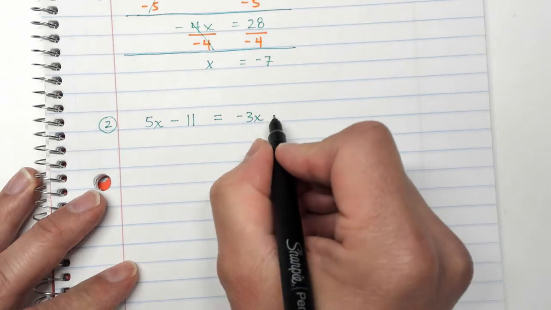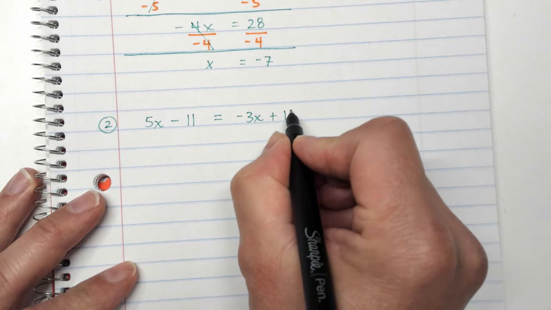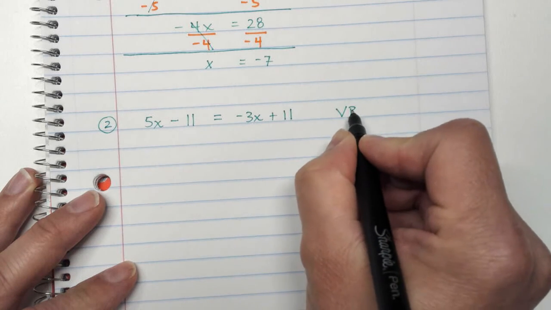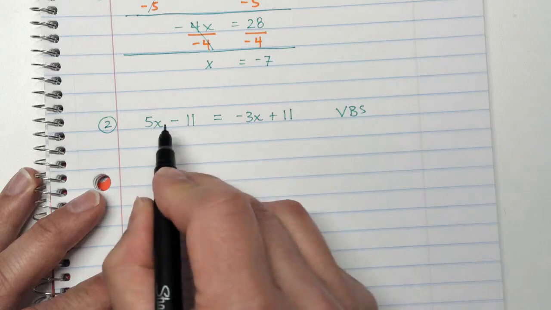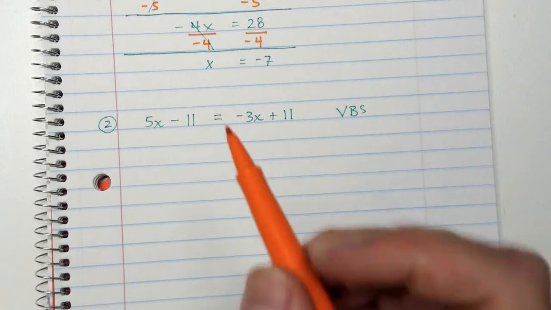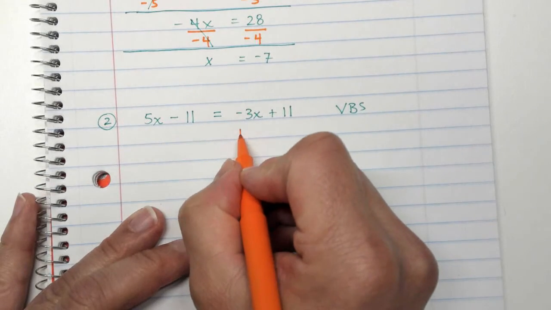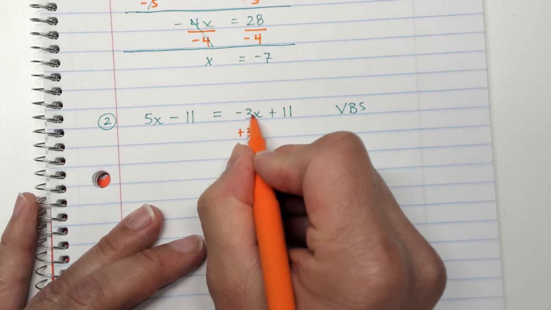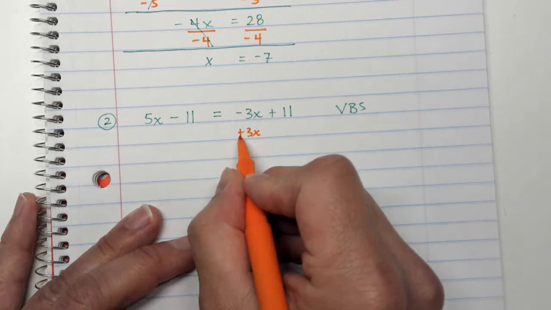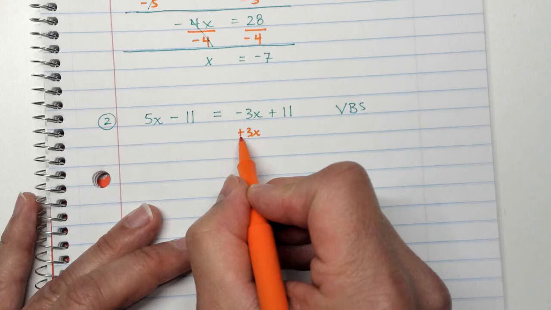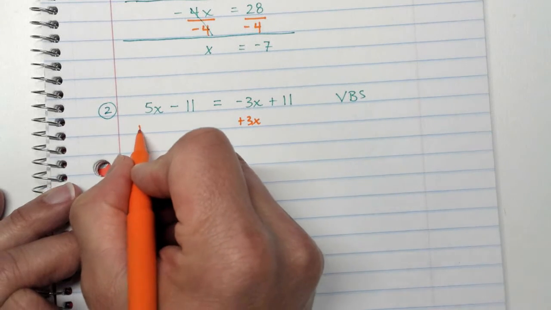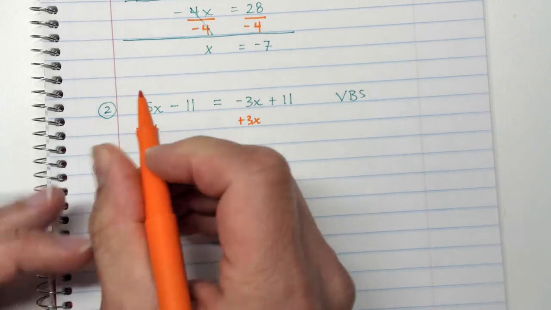Okay, so this one is a variables on both sides of the equation situation. The best thing you could do is add 3x. Negative, opposite of negative is positive. You could think of this as a minus, and that is a plus. Plus 3x on both sides.